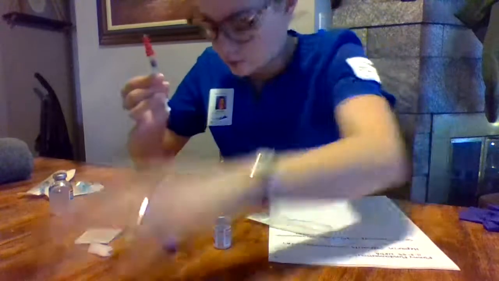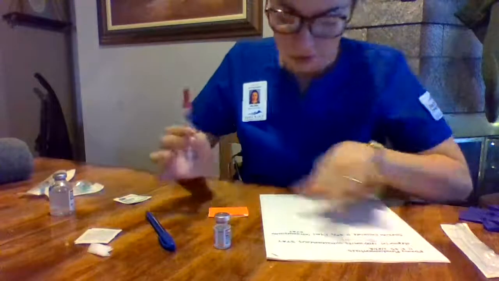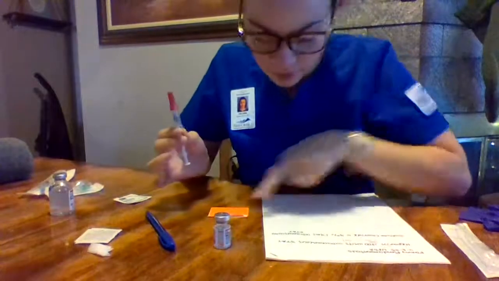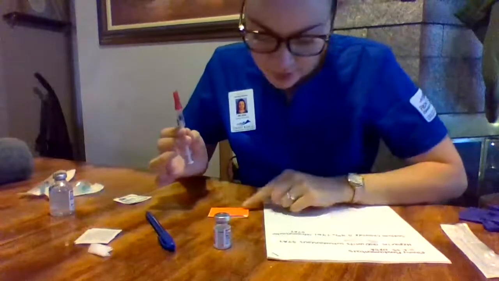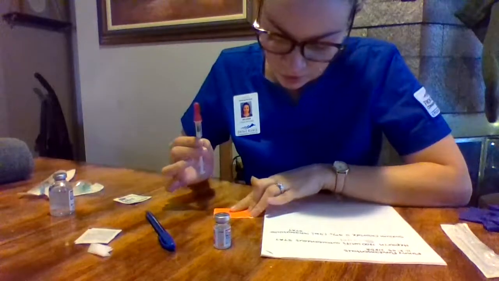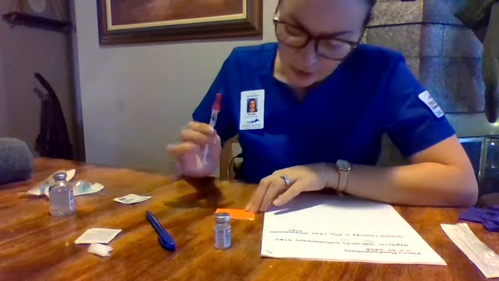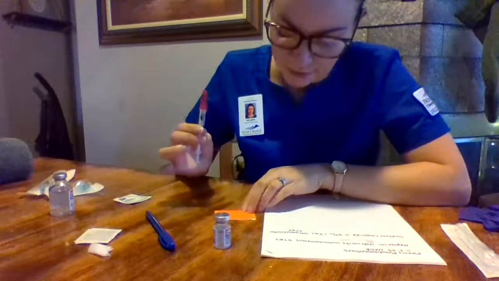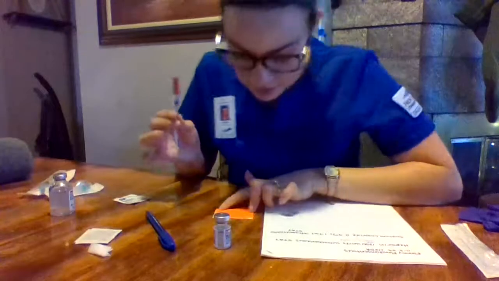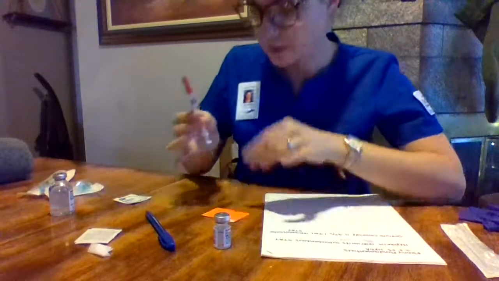And then check my label, my MAR, and my syringe. So I have Fanny Fundamentals 11355, heparin 1200 units, 0.12 milliliters subcutaneously, added by me on 11/16/20 at 1 p.m. And this is not expired.